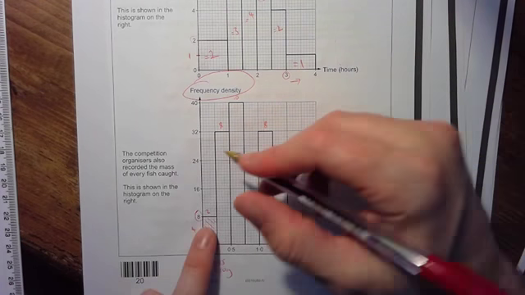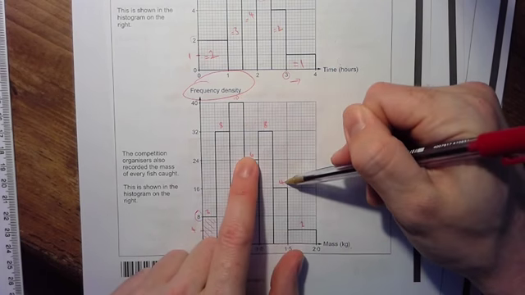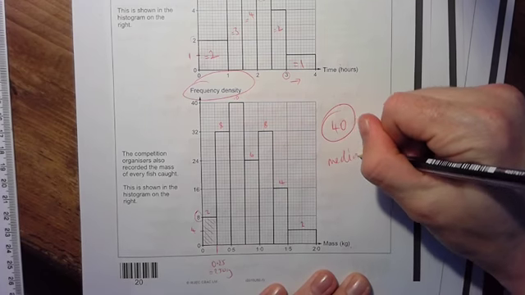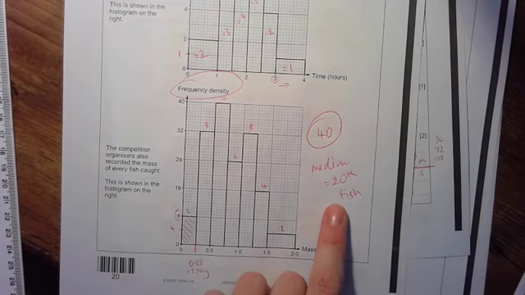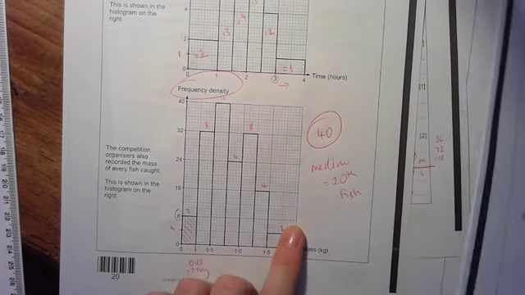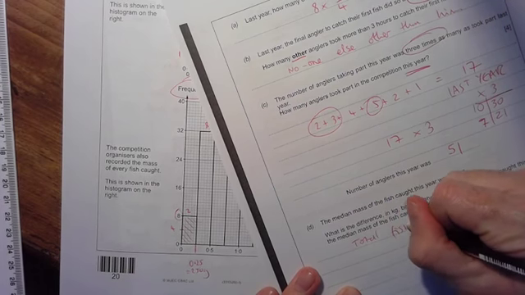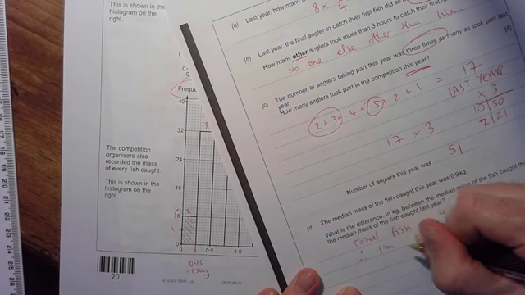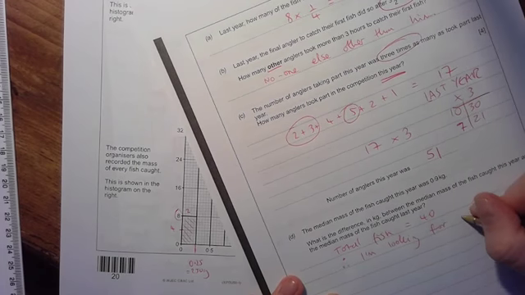So how many have I got in total there? So I've got 2 and 8, that's 10, 20, 30, 40. There's 40 fish here. So the median would be the 20th fish. Okay, now it's important that I write that down here in this working as well. There'll be marks for doing this, okay? So I'd say total fish equals 40. Therefore, I'm looking for the middle of that. I'm looking for the 20th fish for median.